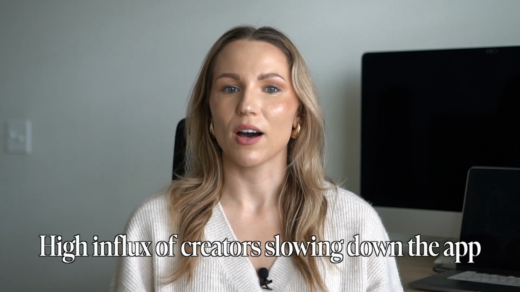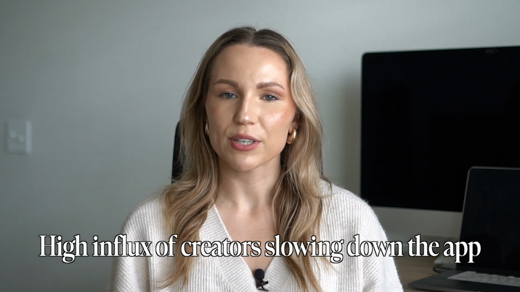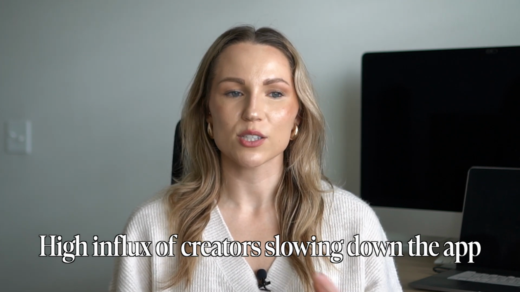Another thing is obviously because a lot of people are flocking to Flip, thanks to the TikTok, well, potential TikTok ban, is that it's now a little bit harder to get onto the platform at any time of the day. You sometimes do have a waiting period where you have to refresh the page every 15 minutes to make sure you can get on there and post your own content.